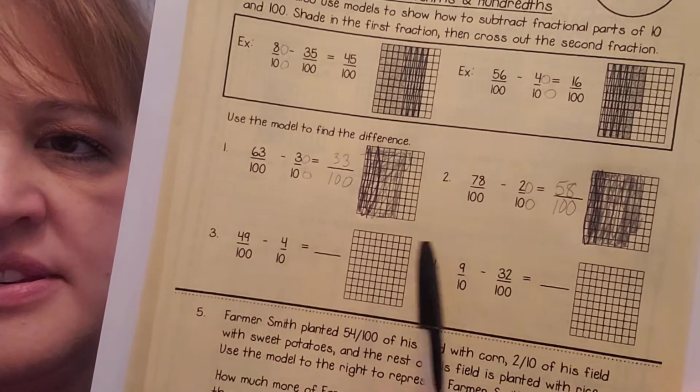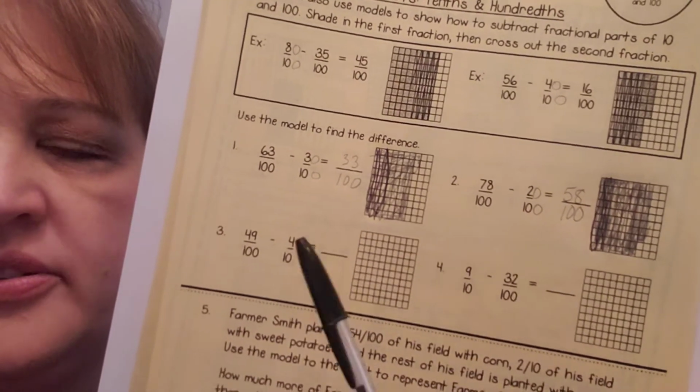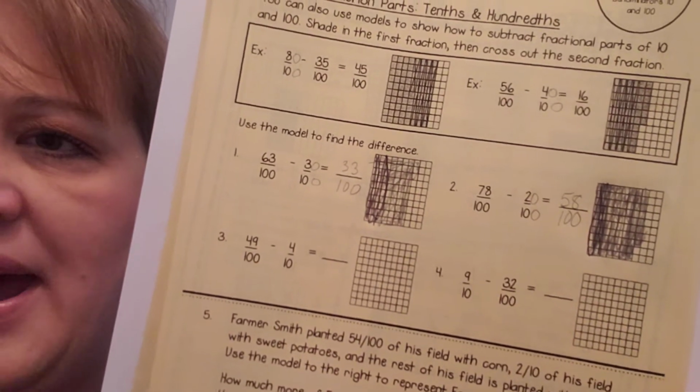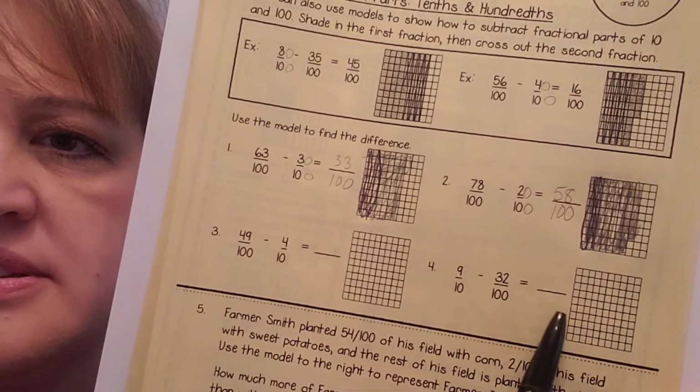I think for these two, unless you want to do the model, you can do the model, but you don't have to. Let's just do these equations. I think you probably, hopefully understand the picture. If you want to still color it in, that's fine. So we're going to do number 3. Are you doing number 3 with me? Here we go.